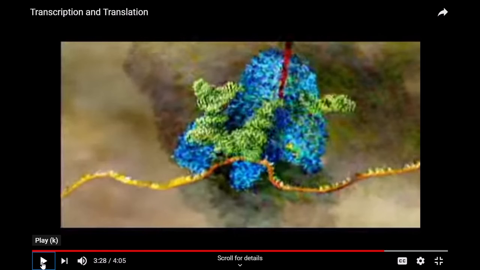The anticodon of the tRNA molecule matches up with the codon in the messenger RNA. Both.